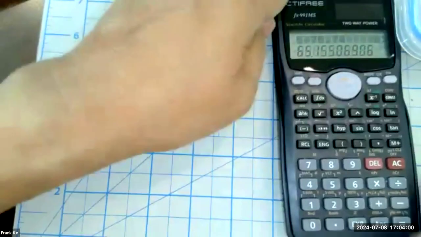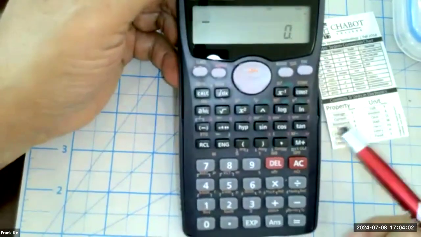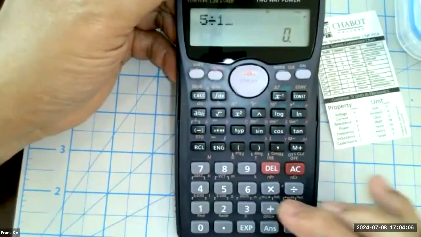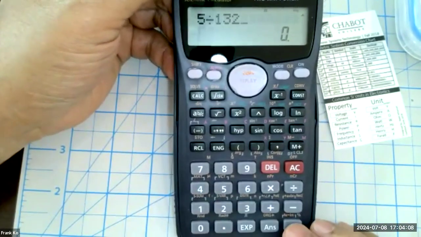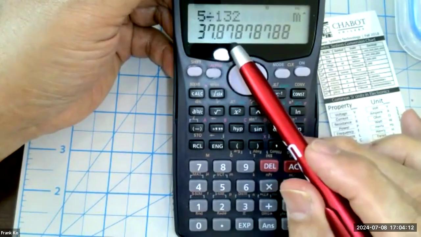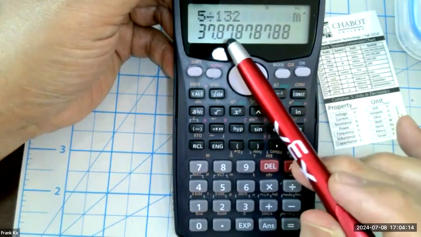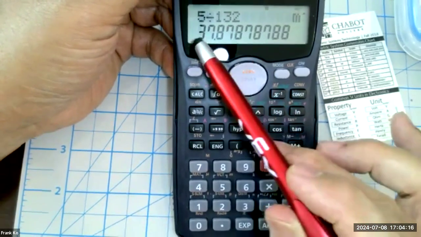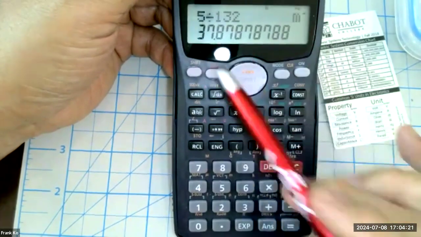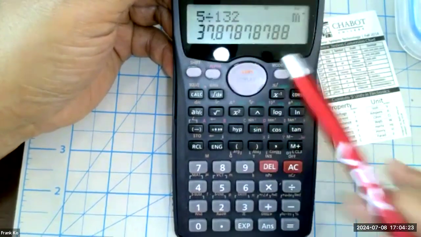All right, the last calculation is going to be your 5 divided by 132 ohms. And 5 divided by 132 ohms brings you to 37.88. You'd round that to 37.88 milliamps. Hopefully your calculation jives with this.